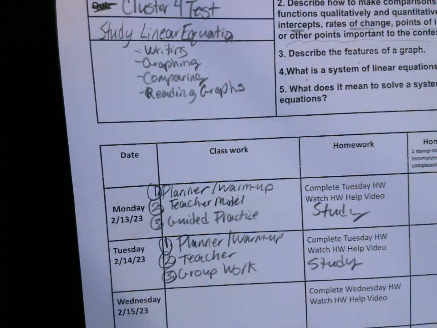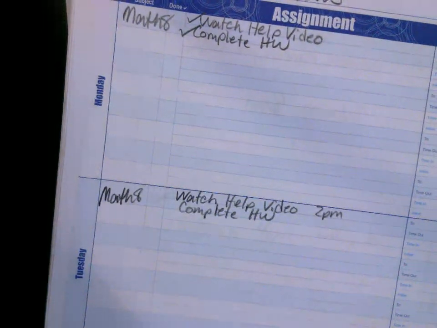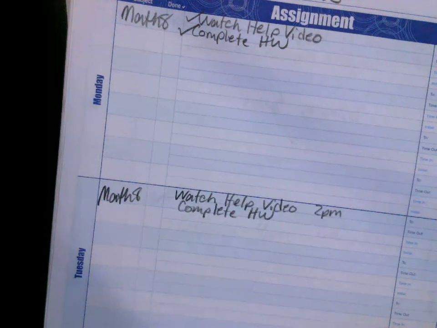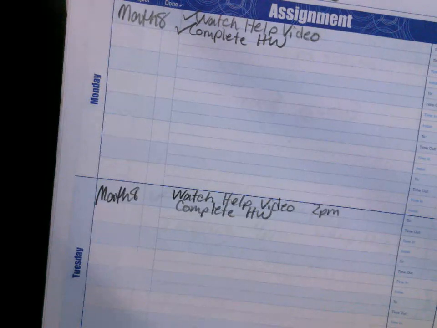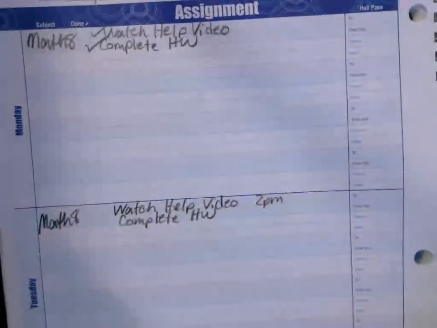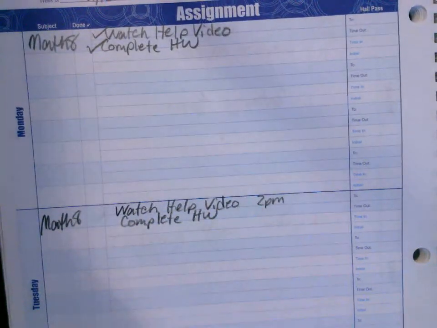All right, let's write down our homework in our planner. Don't forget about tutoring. Check off what we've done. If you did the homework, check it off. Watch the help video, check it off. If you didn't, please don't check it off, okay? Tonight's homework, February 14th. Watch the help video. It'll go to Remind at 2 p.m. It's also posted on Canvas, okay? So if you don't get Remind, please go to Canvas and watch the videos. All right? Any questions? Anyone still writing? Okay. Let's pause real quickly.